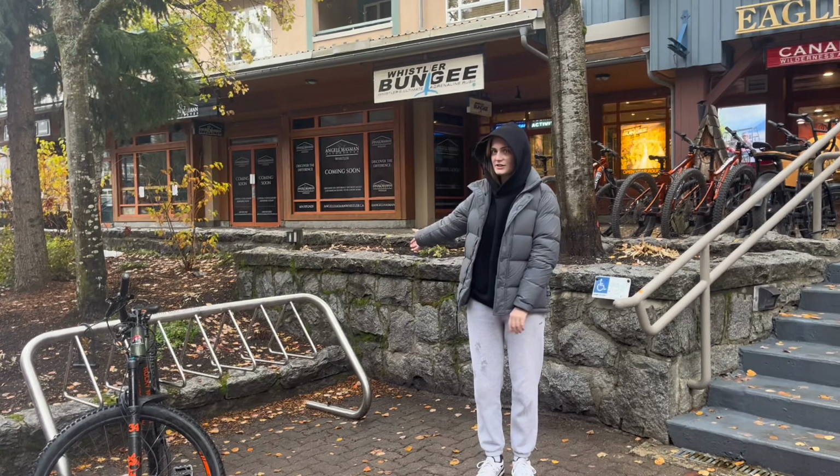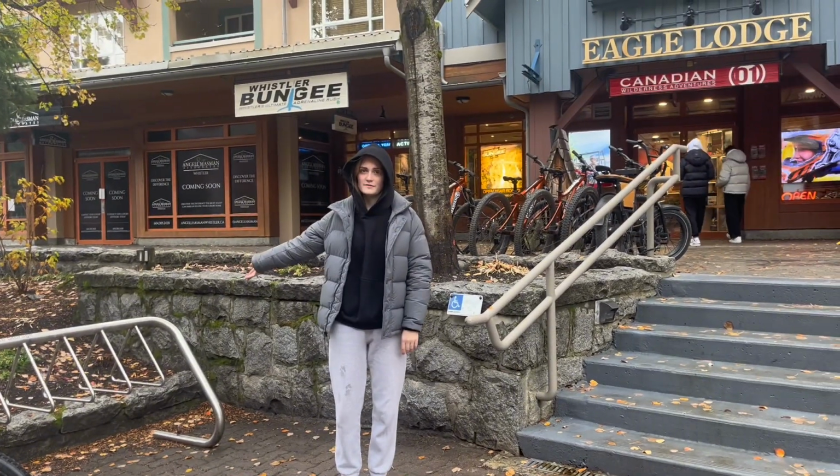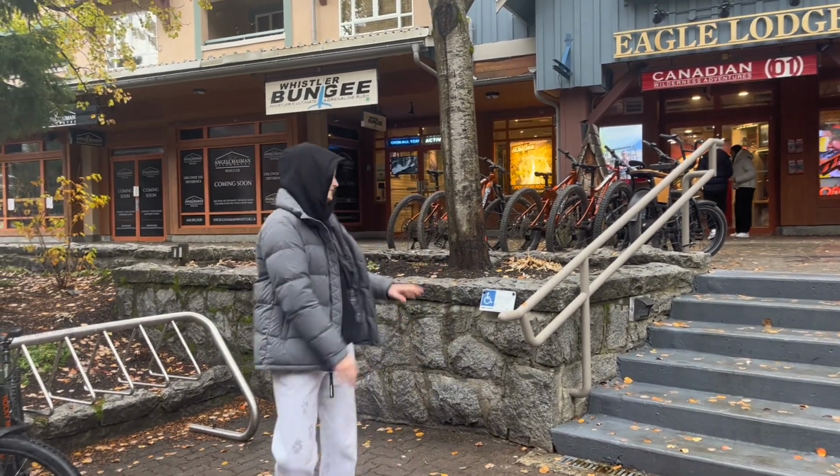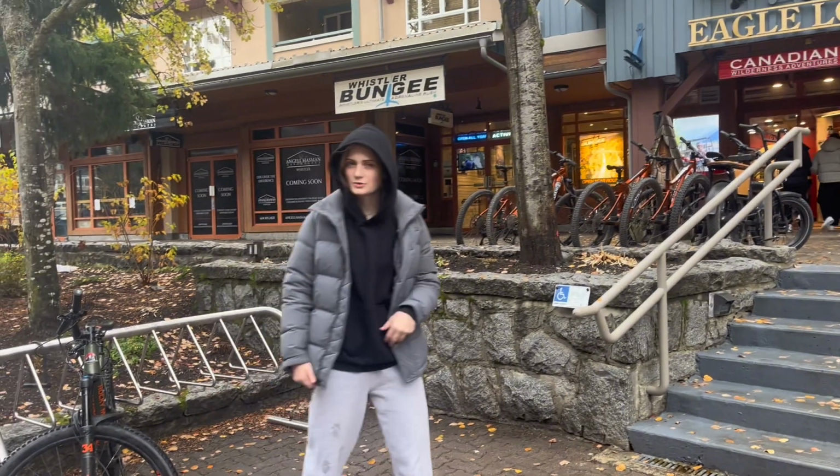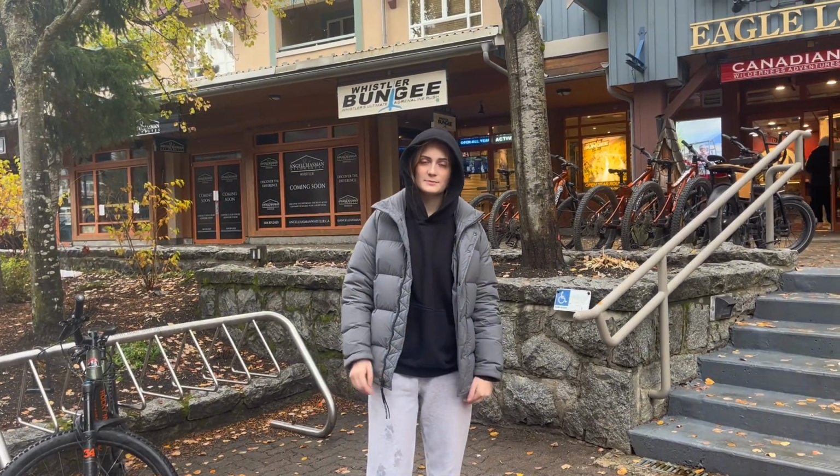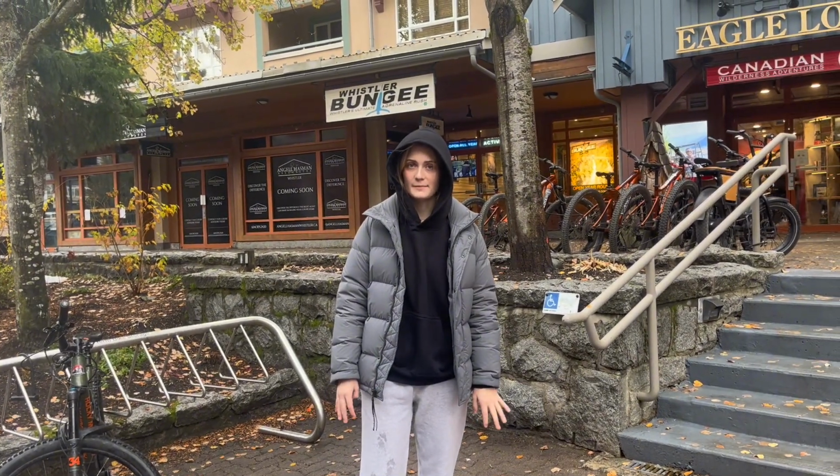So as you can see, here's a bike rack. This is another form of a human adaptation. You can see that there's lots of bikes and there's lots of stores that sell them because in the wintertime there's many people bike riding along the mountains.